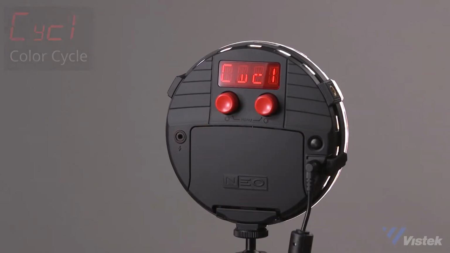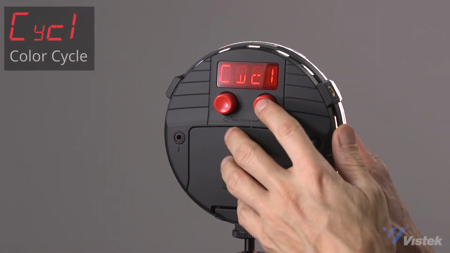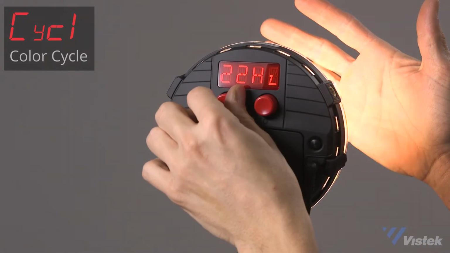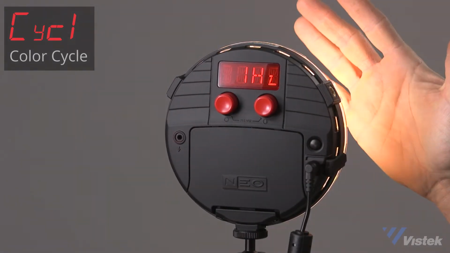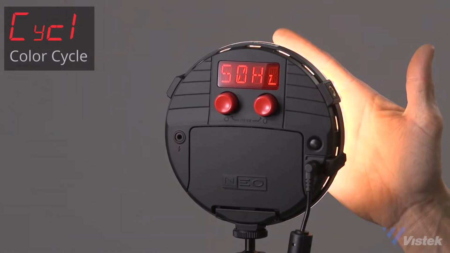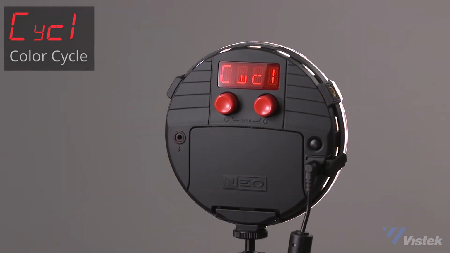Okay, so moving on to our color cycle. This is just going to cycle between tungsten and daylight. And again, this is like the throbbing feature where both buttons do the exact same thing. So I'll get into this. There's my frequency, and you can see that both achieve the same thing. So a really, really slow transition between tungsten and daylight, and a really, really fast transition between tungsten and daylight. And then back out to our menu, and here we go.